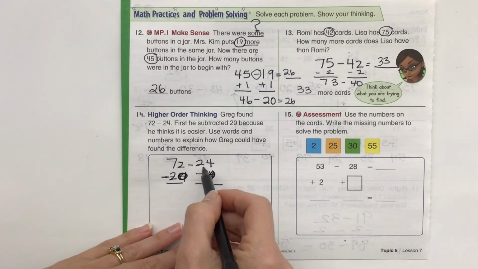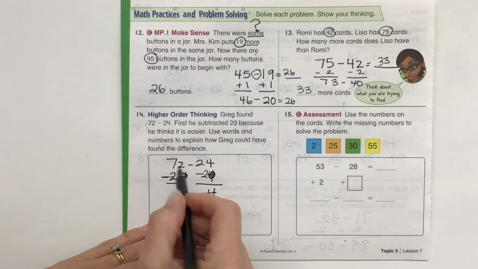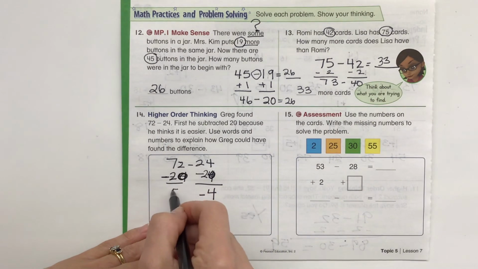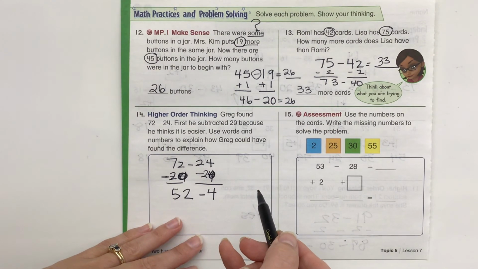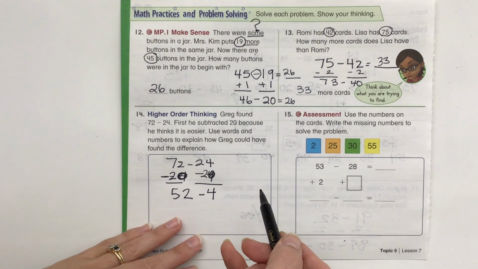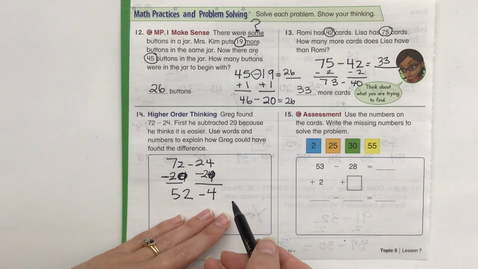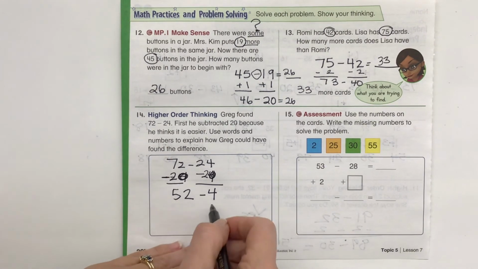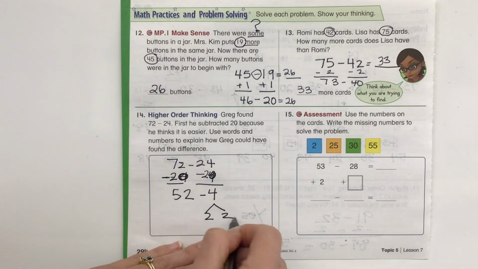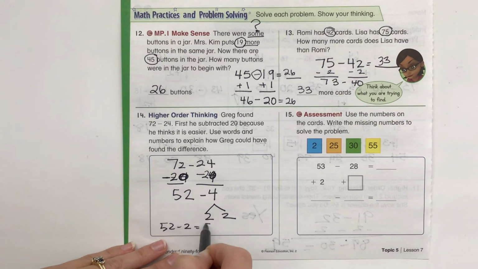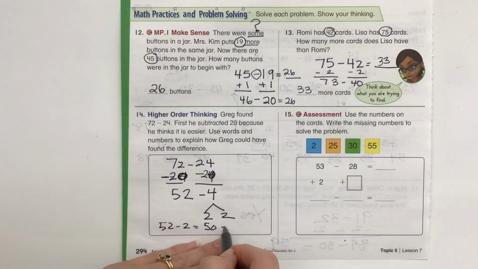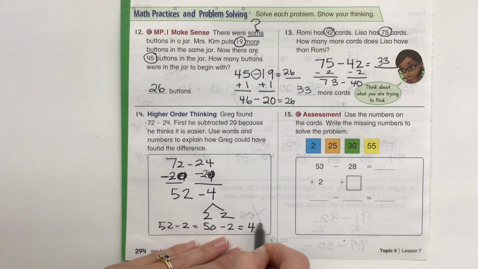Okay, so 24 minus 20 is 4, and 72 minus 20 is 52. So you get 52 minus 4 equals something. And let's see, he's going to break this into 2 and 2. So 52 minus 2 equals 50, minus 2 more equals 48.